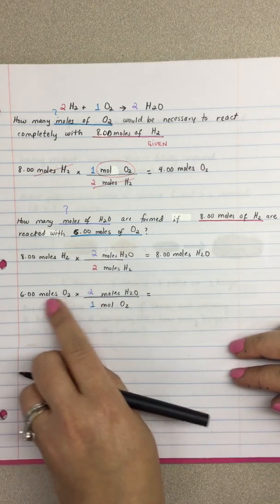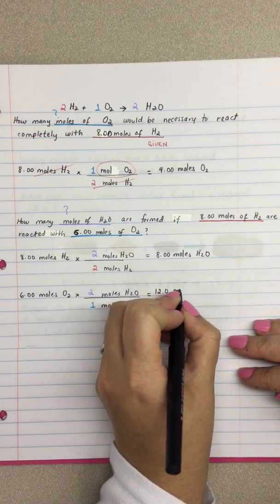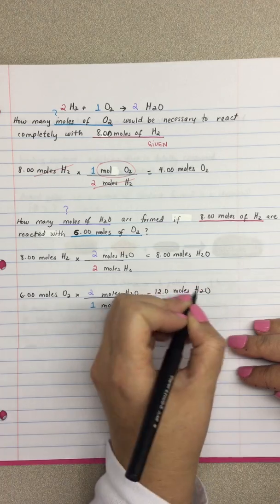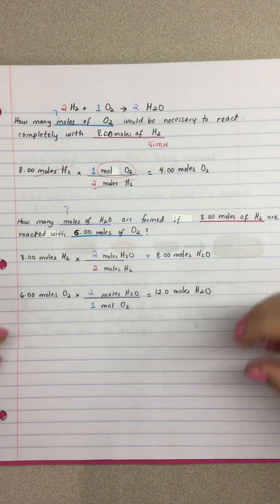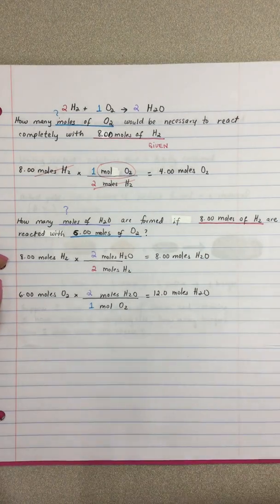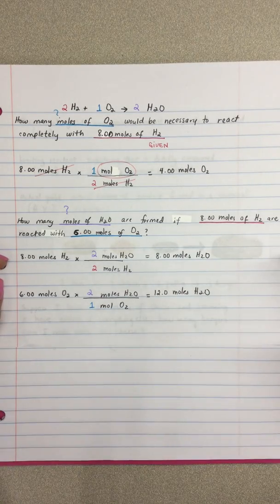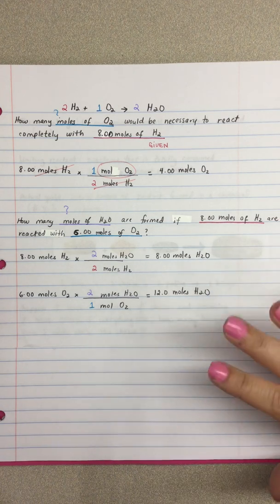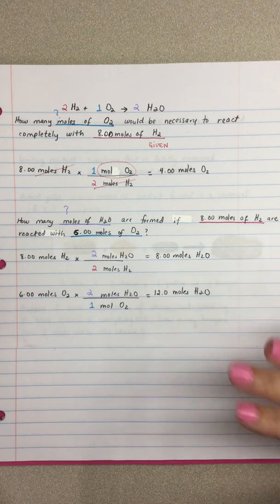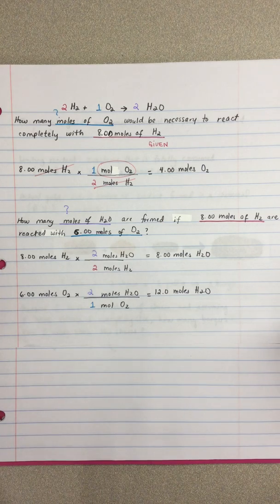And you're going to have now 6 times 2 divided by 1. That's a total of 12 moles of water. So you have 2 reactants, and you're calculating the amount of water that you can get with each reactant. With hydrogen, you can get 8 moles. With oxygen, you can get 12 moles. And you need to answer just one question. It's one possible amount of water that you can get. It's not that you can get 8 moles and 12 moles, or that you can get the addition of these 2. It's one or the other.